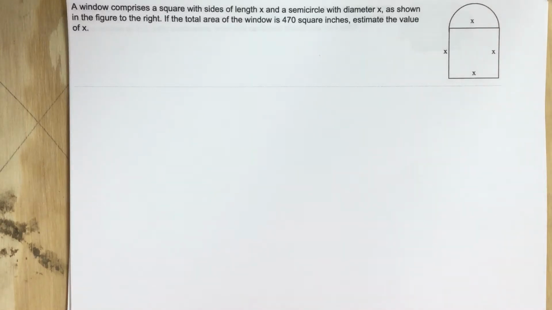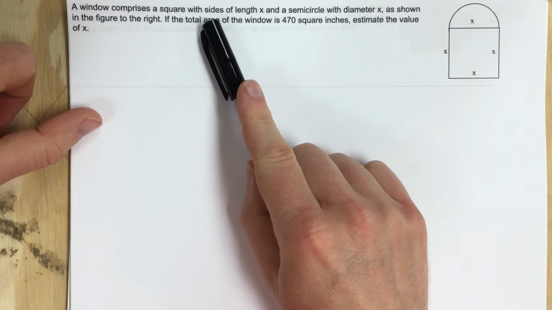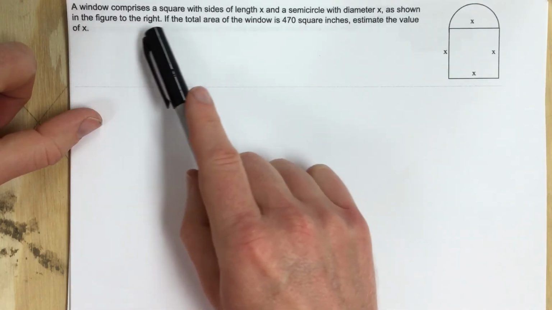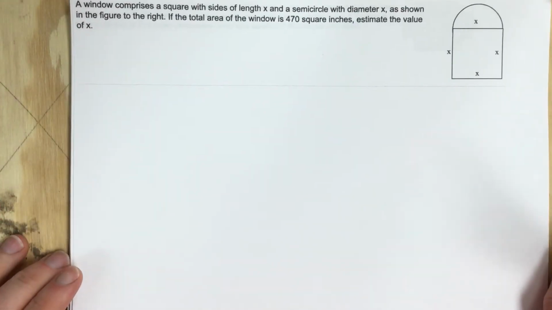This is problem number 1 from assessment number 9. In this problem it says a window comprises a square with sides of length x and a semicircle with diameter x as shown in the figure to the right. If the total area of the window is 470 square inches, estimate the value of x.